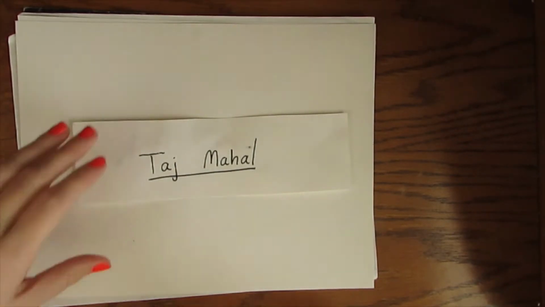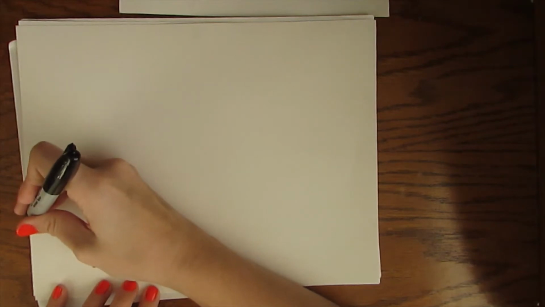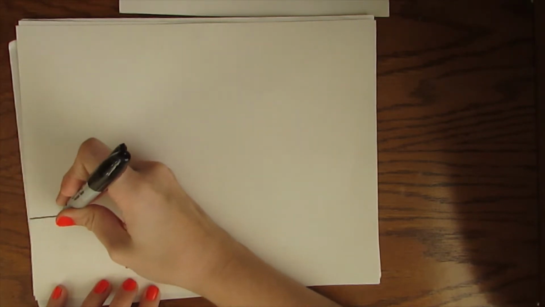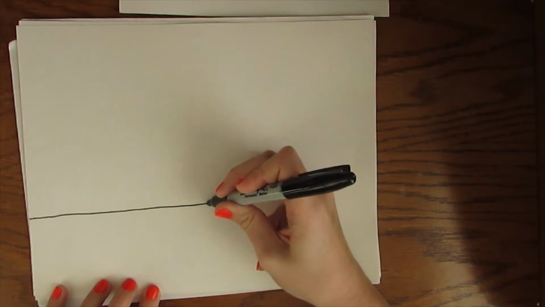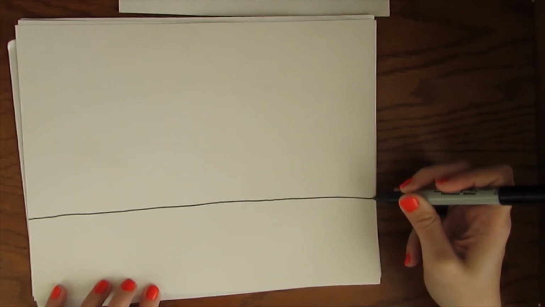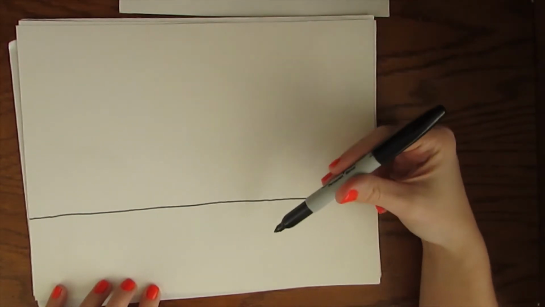Now, the Taj Mahal, people like to think is a palace in India, when actually it is a tomb. But before I get too ahead of myself, let's go ahead and talk about our drawing itself. The first thing you're going to want to do is put your paper in the landscape orientation, that's long ways, and we're going to start by drawing a horizon line. Remember, a horizon line is just a horizontal line, a straight across line, from one edge of the paper to the other edge to separate our sky from our ground.